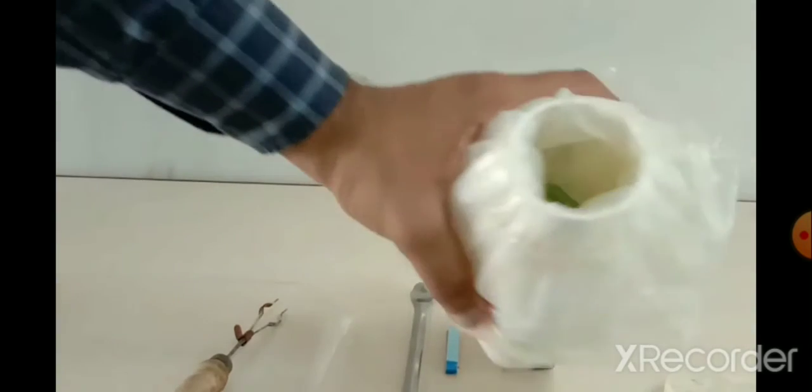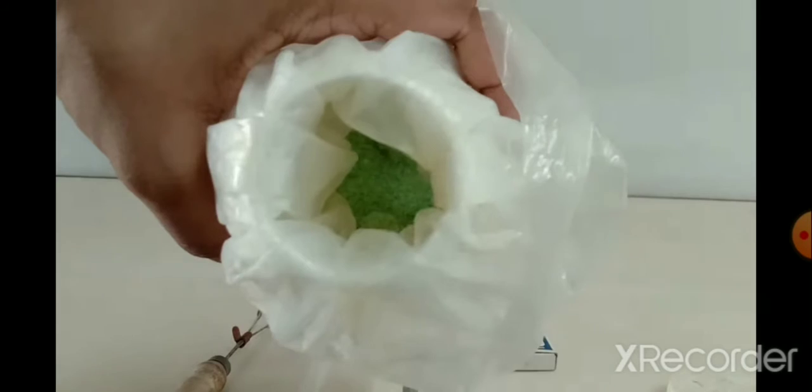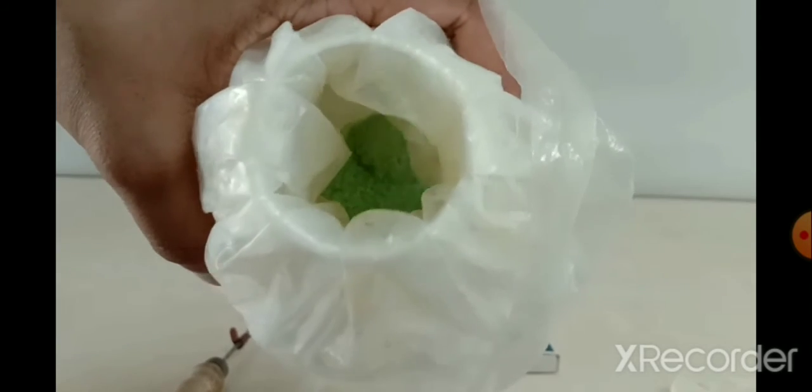See the color of the ferrous sulfate. You can see the color, how it is green in color.